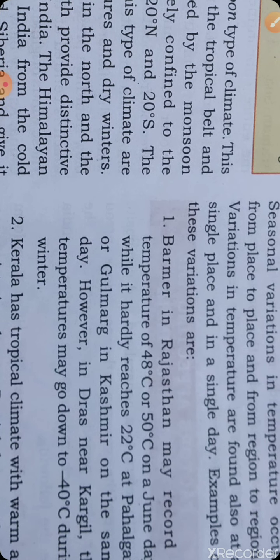You all know that Barmer in Rajasthan may record a temperature of 48 or 50 degrees Celsius on a June day, while it hardly reaches 22 degrees Celsius at Pahalgam or Gulmarg in Kashmir. Kashmir is in the north, Rajasthan is in the west of India. So, these have different temperatures. You see the variation. And on the same day, however, in Dras near Kargil, the temperature may go down to minus 40 degrees Celsius during winter.